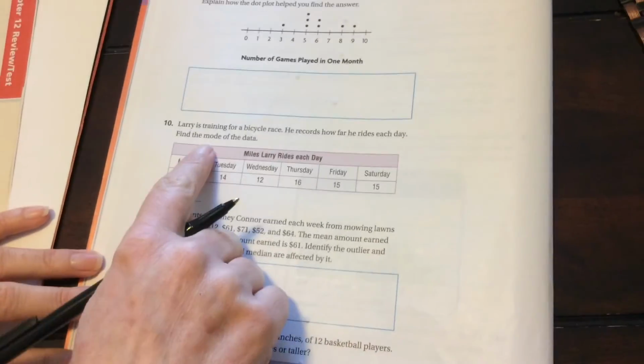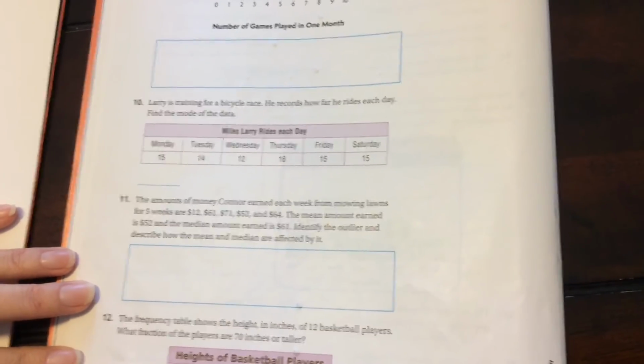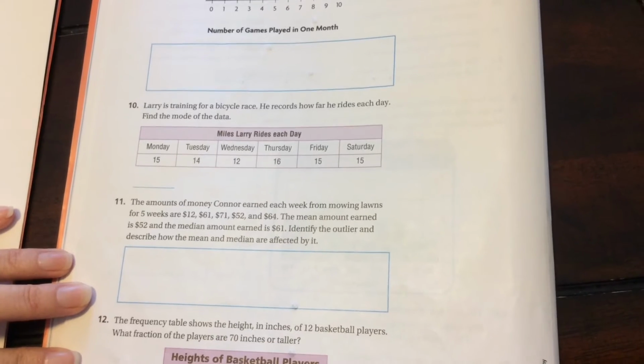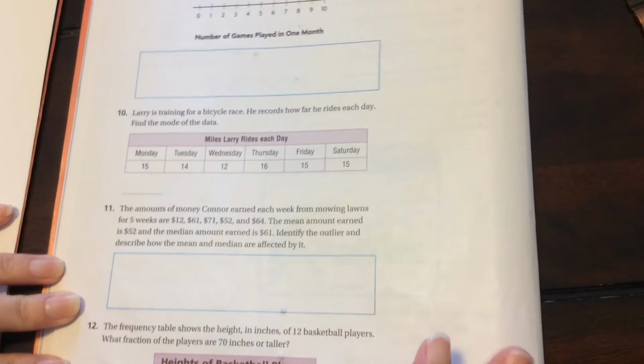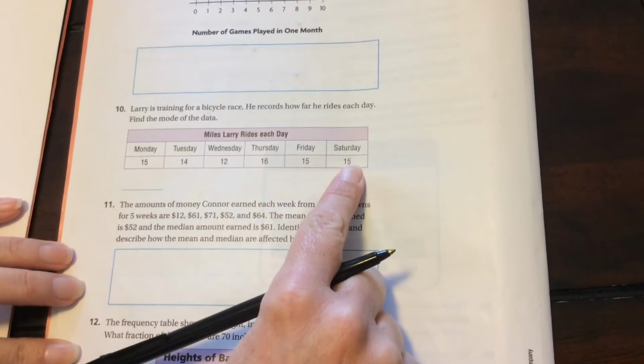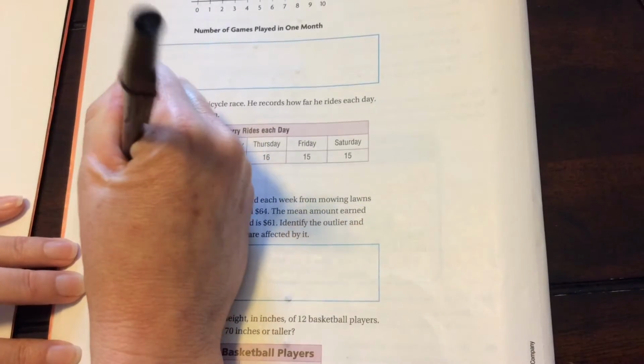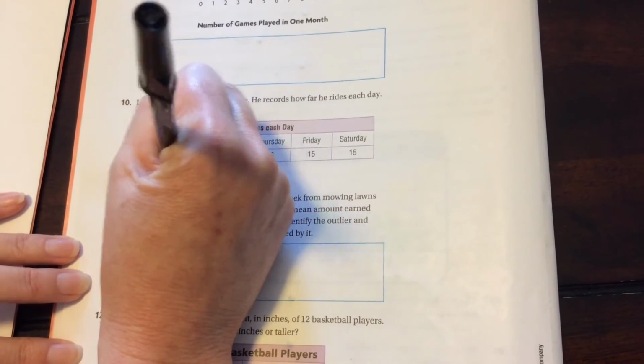Next one. Larry is training for a bicycle race. He records how far he rides each day. Find the mode of the data. So remember, the mode is the number that occurs the most often. And so 15 is appearing on here 3 times. So 15 miles is the mode.